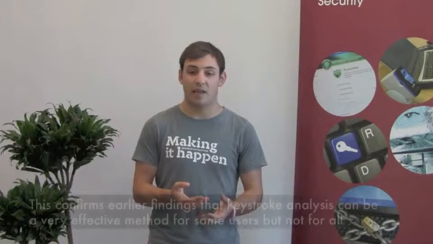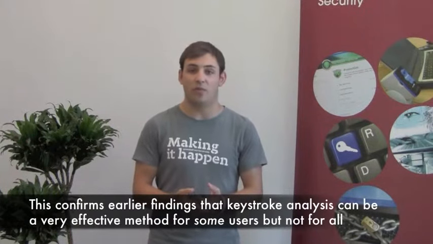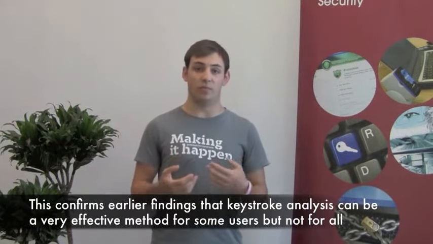This was also very successful with a system performance rate of below 20%, and then individual participants were seen getting equal error rates of 0, but then also some were reaching up to 50%. And this is because everyone's typing pattern is different. Some do work with keystroke analysis and some just don't get along with it.